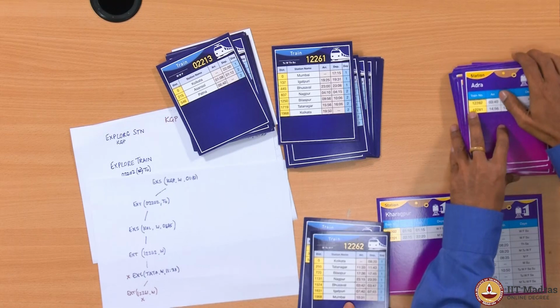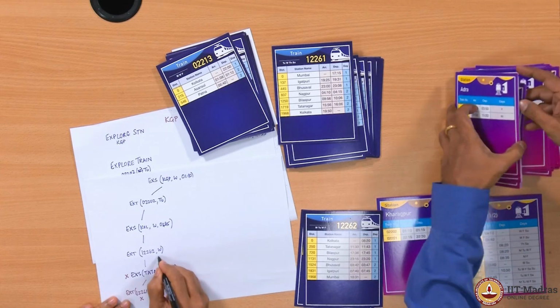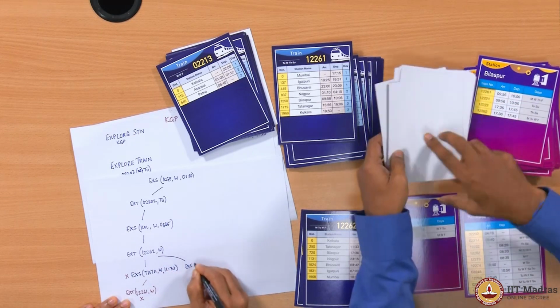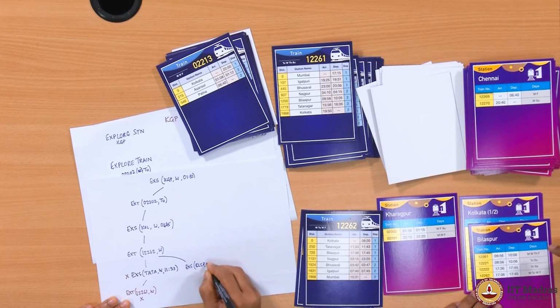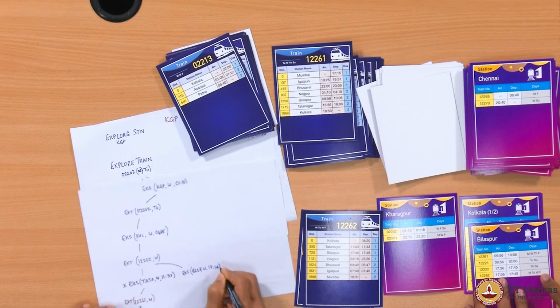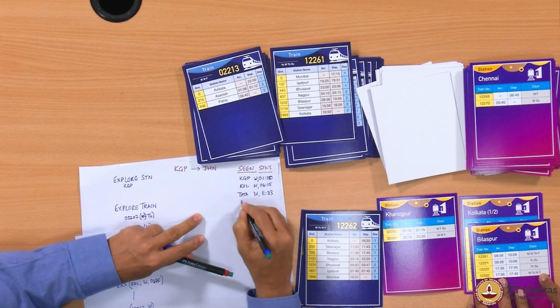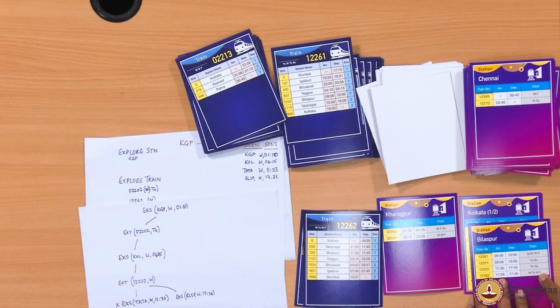Then what happens next? I go back to my 12262 and I say Bilaspur next. Then I look at Bilaspur. So from here, I do an explore station of Bilaspur on a Wednesday at 17:36. There are two, that is this train. So let me first write it down here. I have now visited Bilaspur on Wednesday at 17:36. Now I can continue on this train.